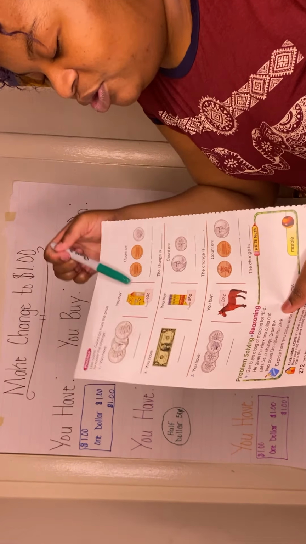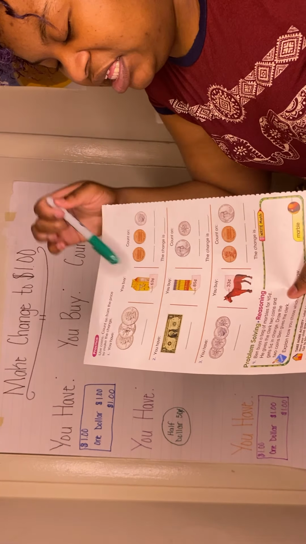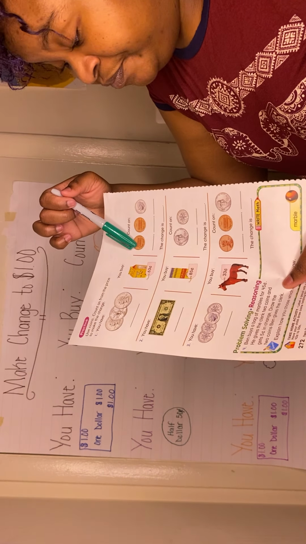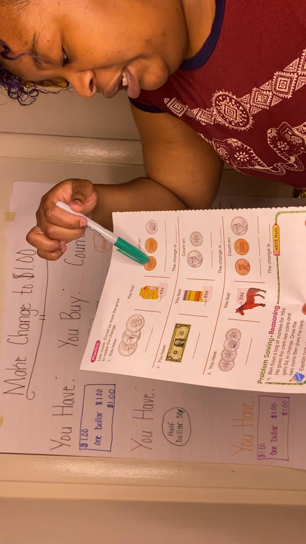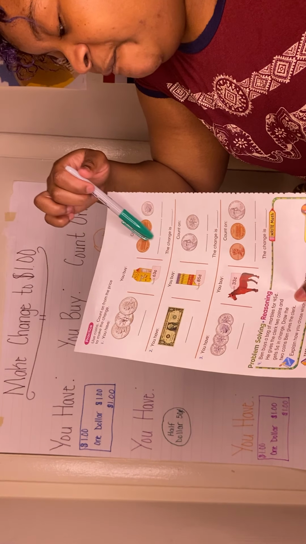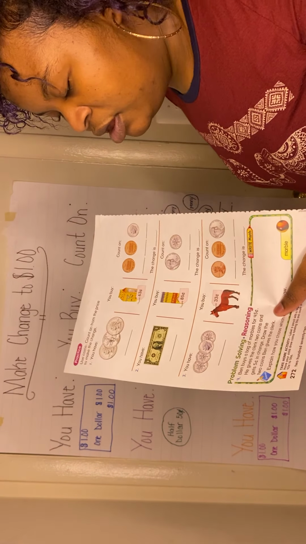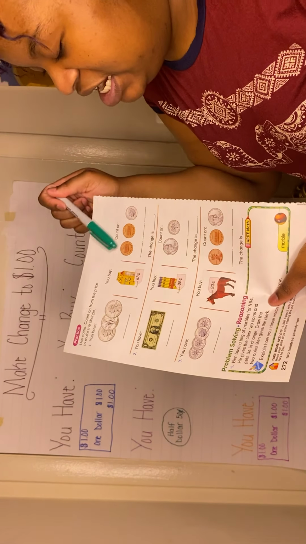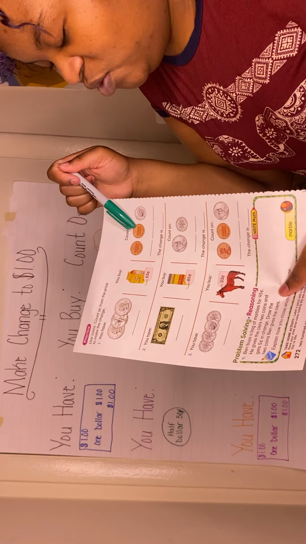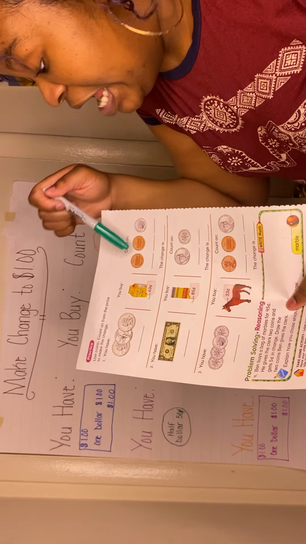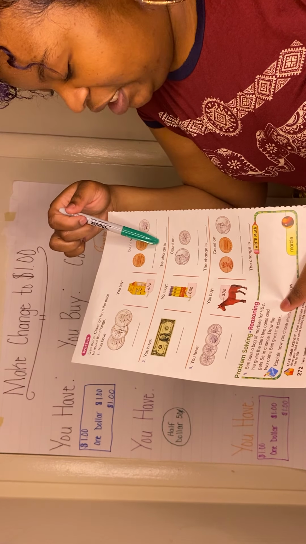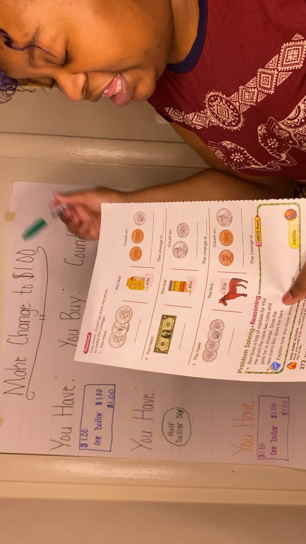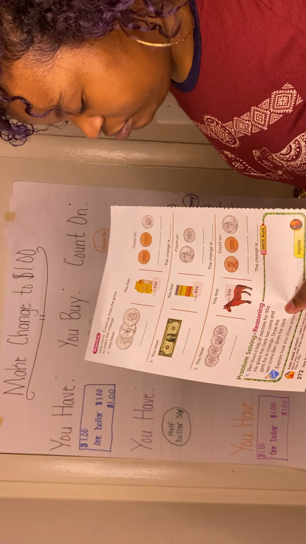So now I'm going to count on. So if I add 1 penny to 63, I have 64 cents. So right below that first penny, you're going to write 64 cents. All right, and now I'm going to add another penny to my 64 cents, which gives me 65 cents. So right below the second penny, you're going to write 65 cents.